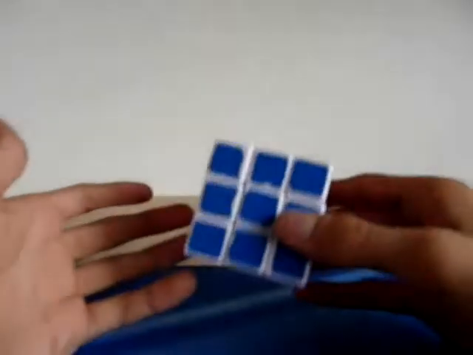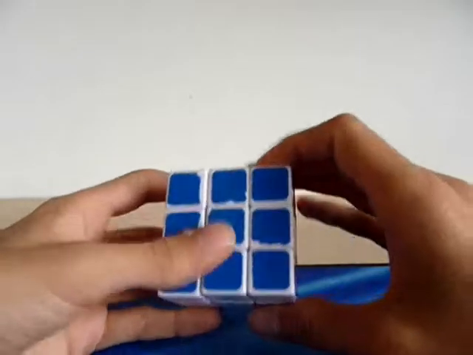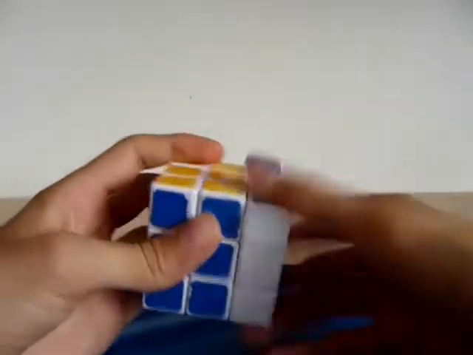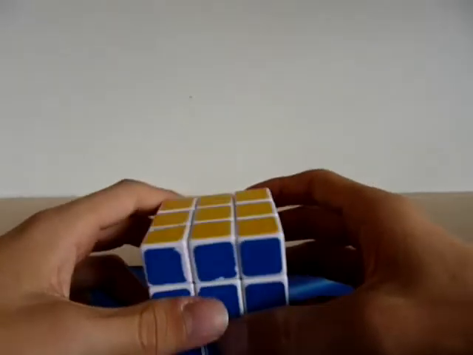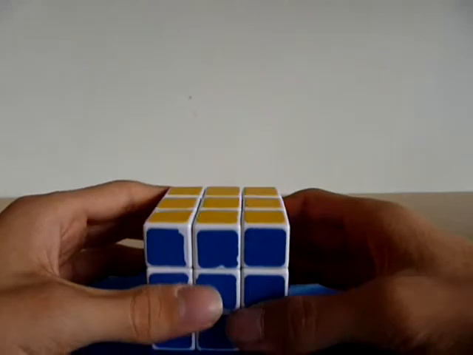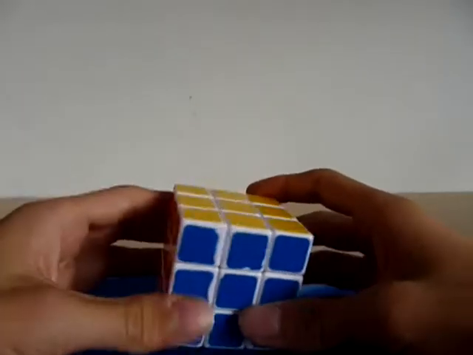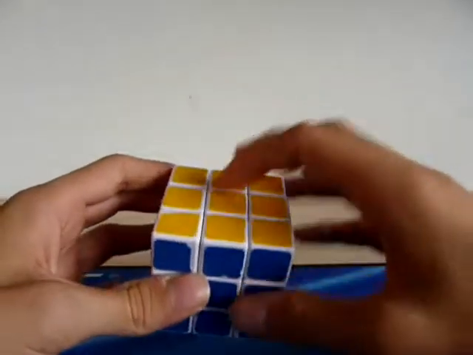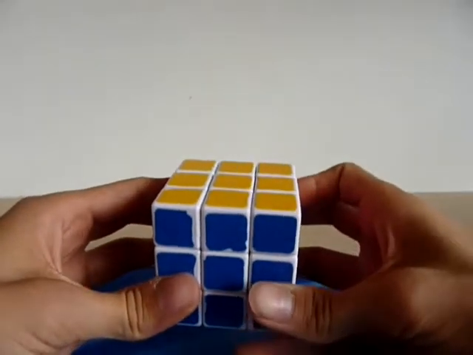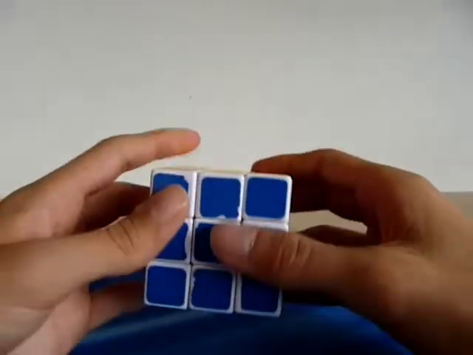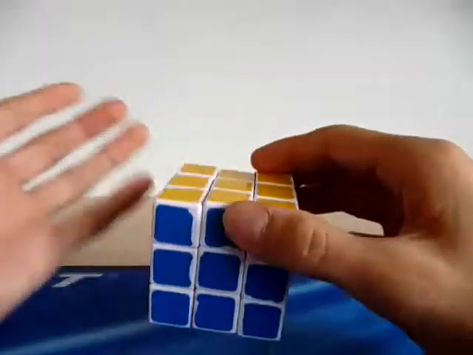Okay, now for notation. I assume that you already know these moves, U prime, R prime and stuff, but there might be some new moves which you haven't seen yet. So first there are the slices. That means middle layer turns. For example, this is an M, this is an M prime, M2, and stuff.